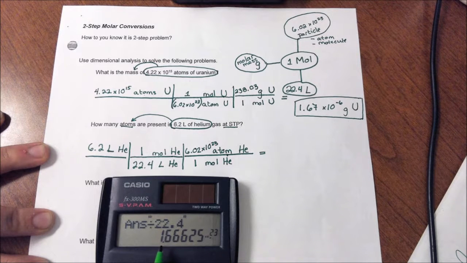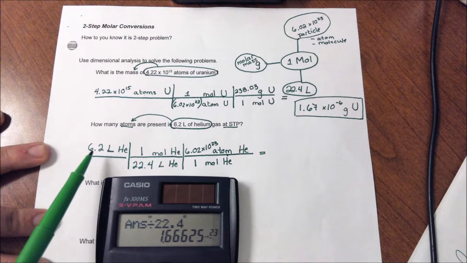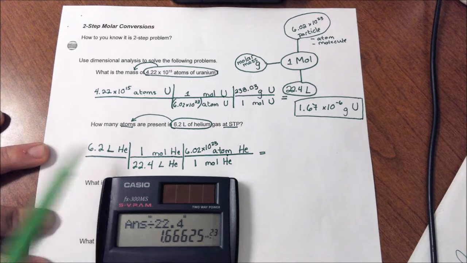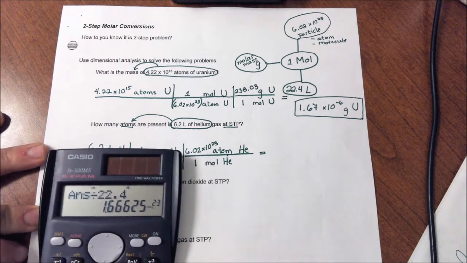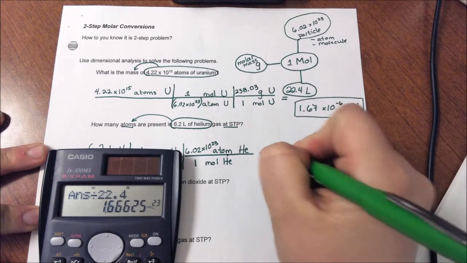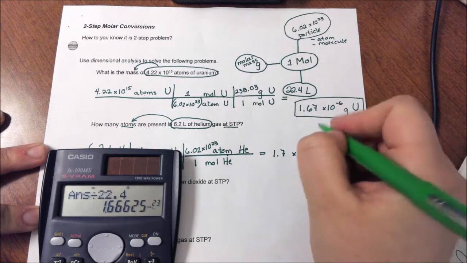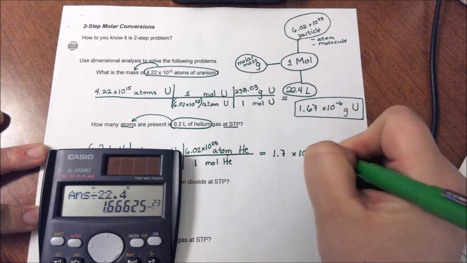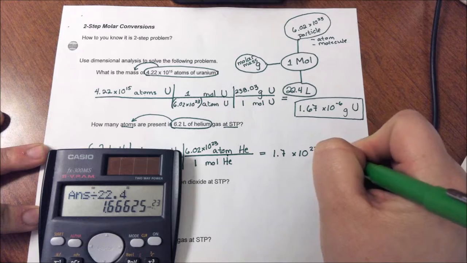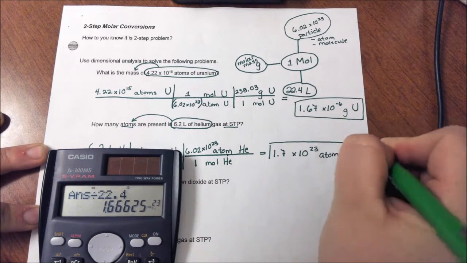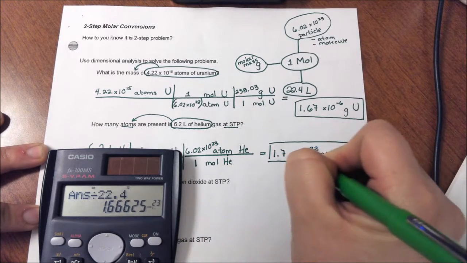Now here I got 1.666 times 10 to the 23rd. I go back and I double check. My starting number had 2 significant figures, 1, 2. So I need to round this to 2 significant figures. So I'm going to get 1.7 times 10 to the 23rd atoms of helium. That's my next answer.